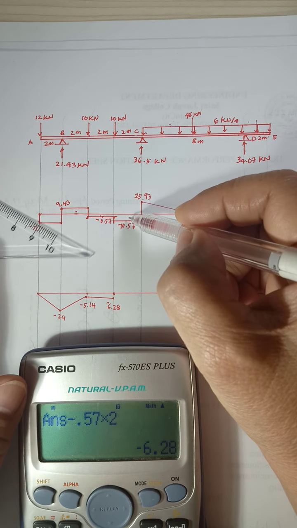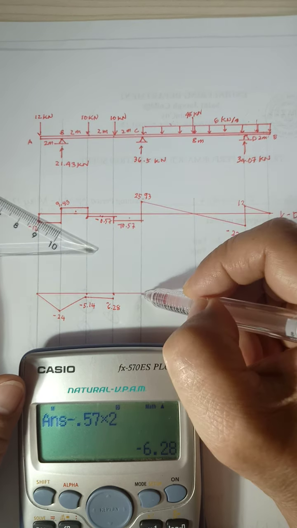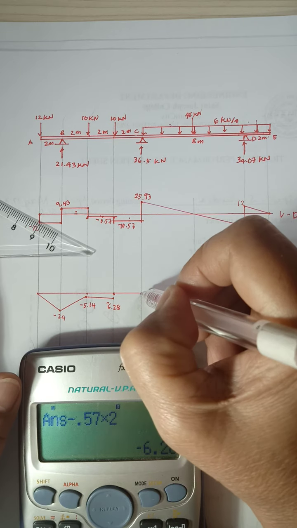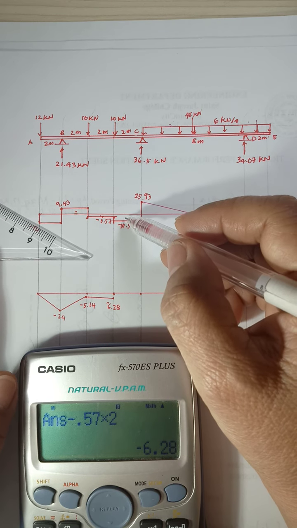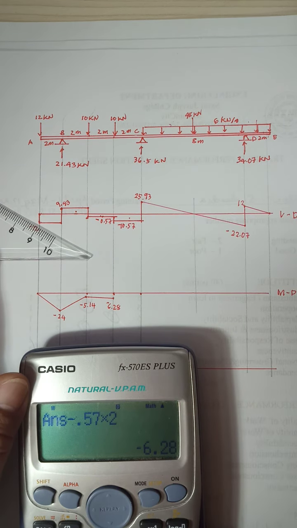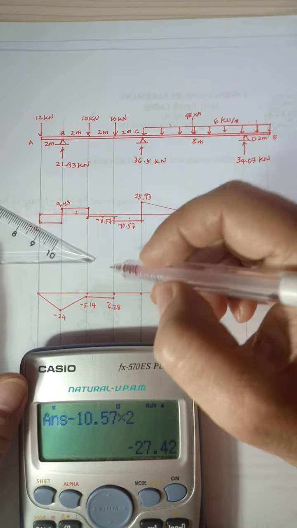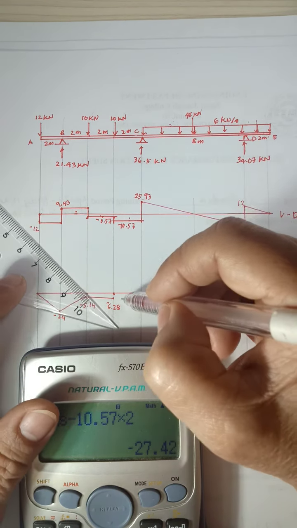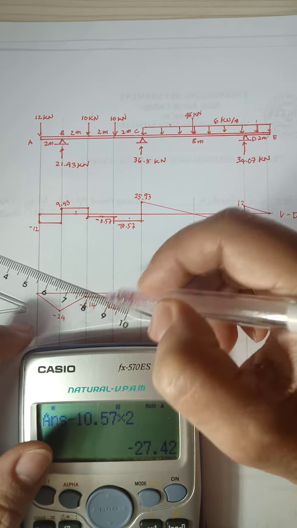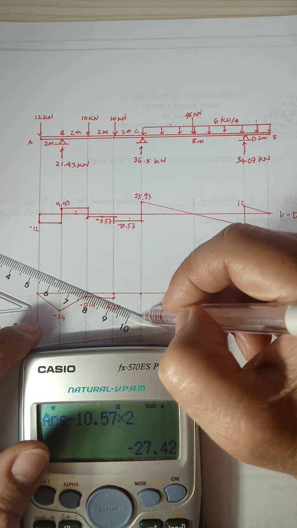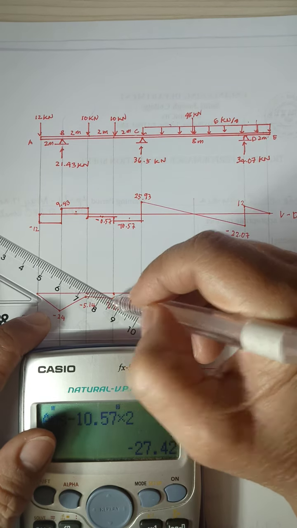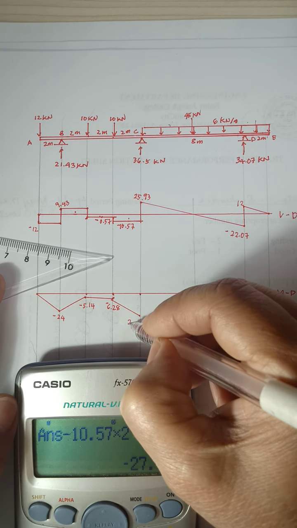Okay. Plus this area again, when you solve the moment, plus this area, the area is negative again, so minus 10.57 times 2 for the length, and that is equal to 27.42. So it is 0 now, so this is linear again. This is 24, so your ordinate is higher, 27. So 27.42.